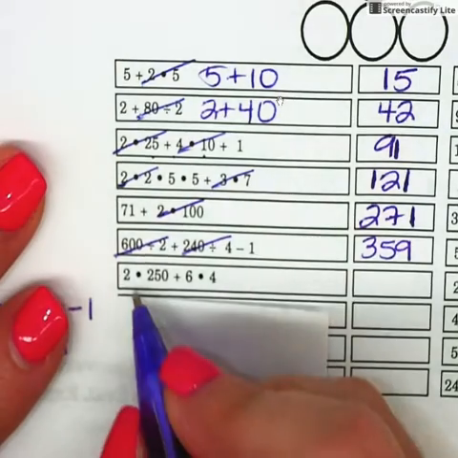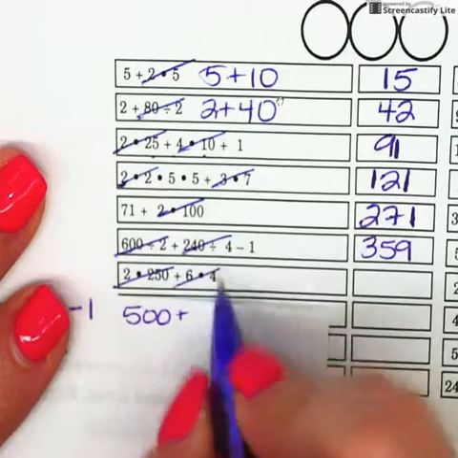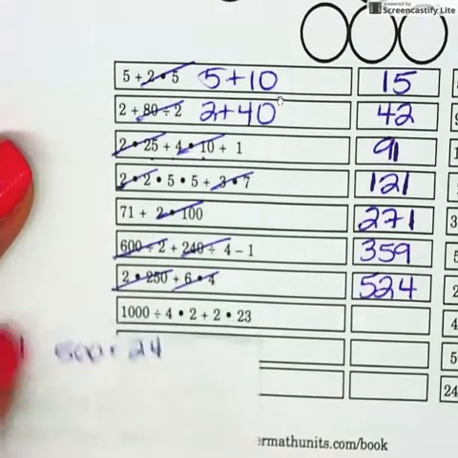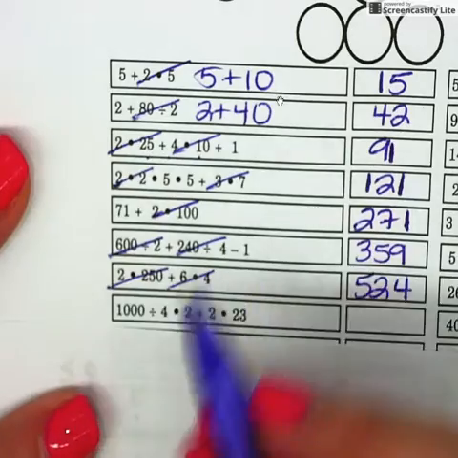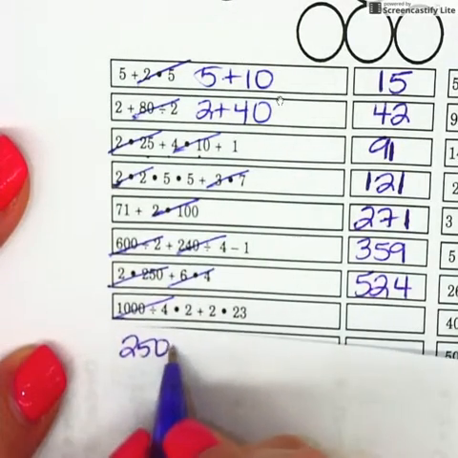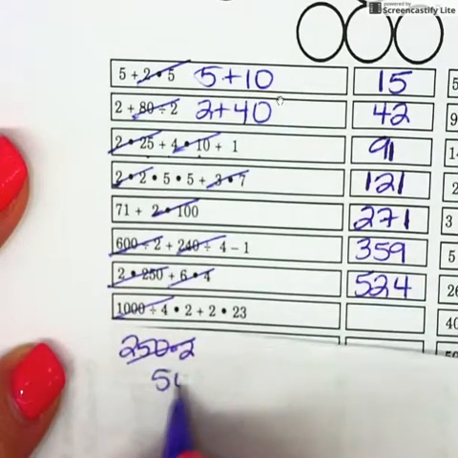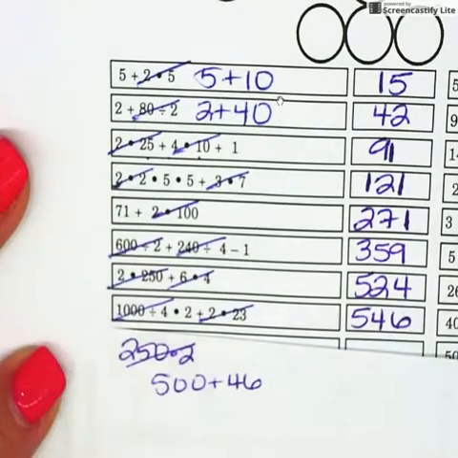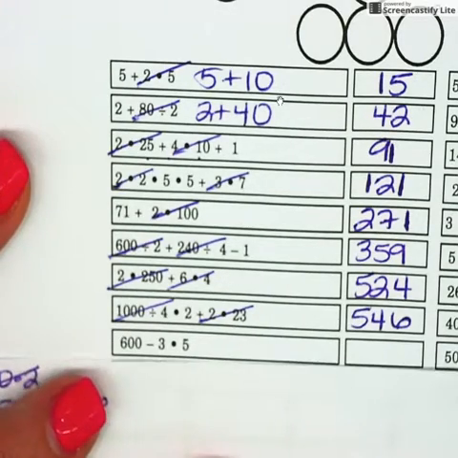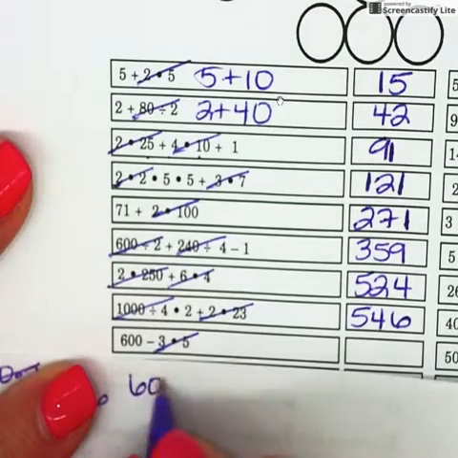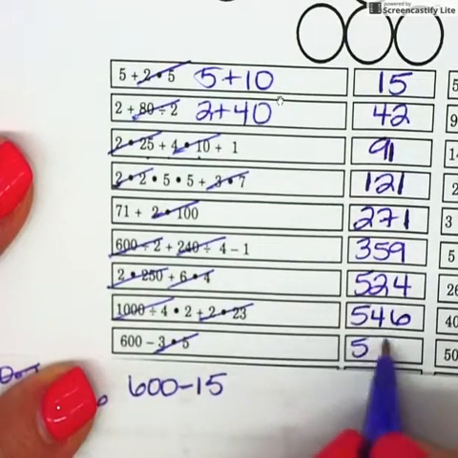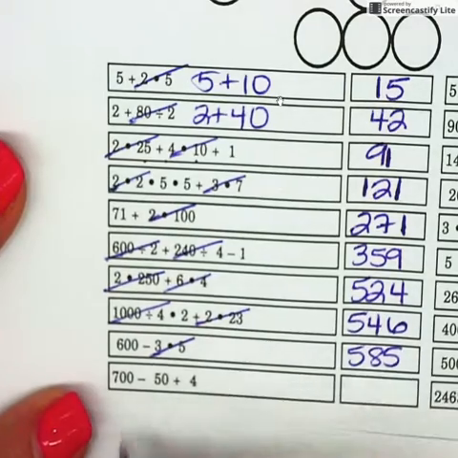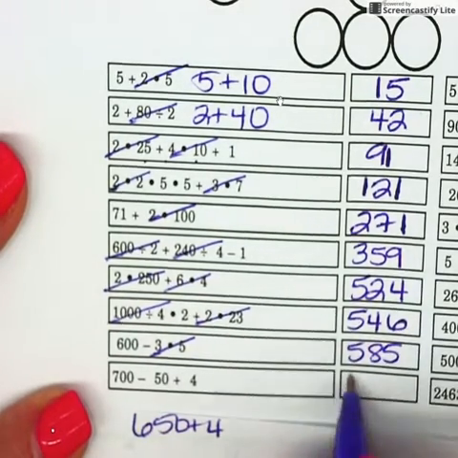The next one, I'm going to start with 2 times 250, which is 500. 6 times 4 is 24, making that 524. $1,000 divided by 4 is 250. 250 times 2 is 500. 23 times 2 is 46, making my total 546. 3 times 5 is going to be 15, and 600 minus 15 is 585. $700 minus 50 is 650, plus 4 is 654.